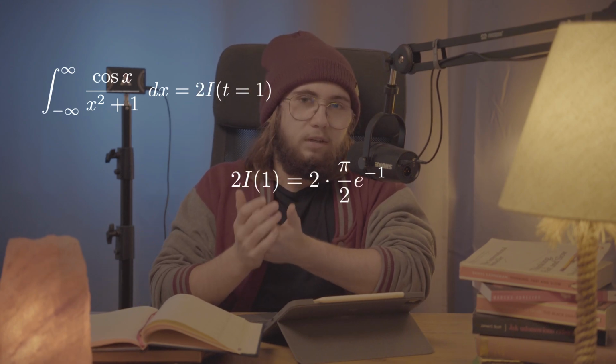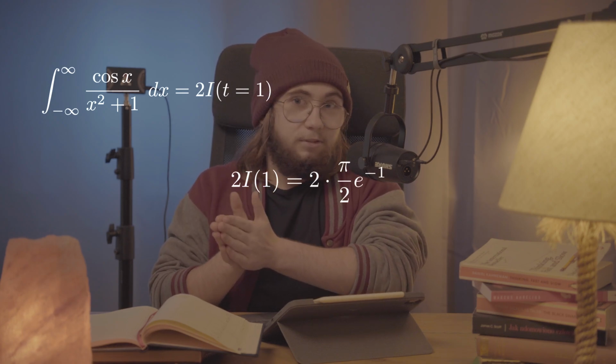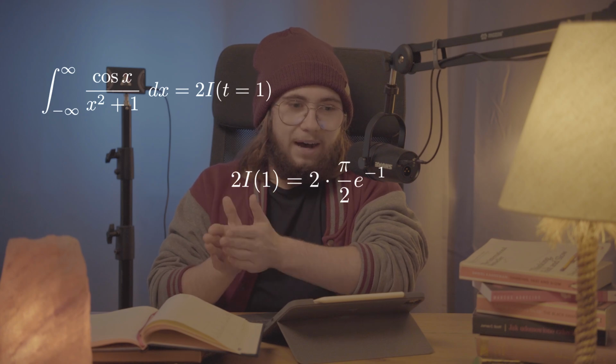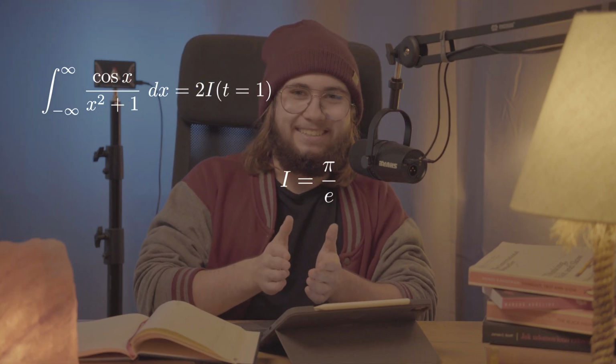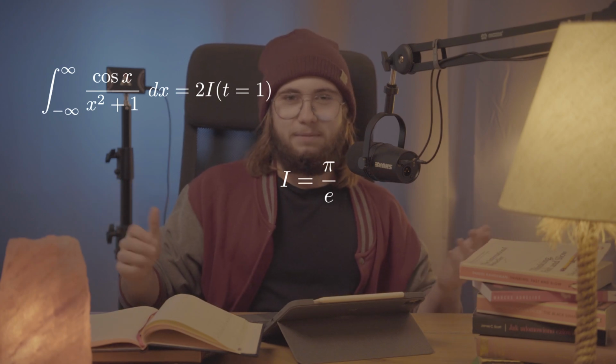And so this double I of 1, which we care about because it's the original integral we're looking for from the very beginning, is pi by 2 times e to the negative first power times 2. That's pi by e. I love this result. I mean, I just love it.